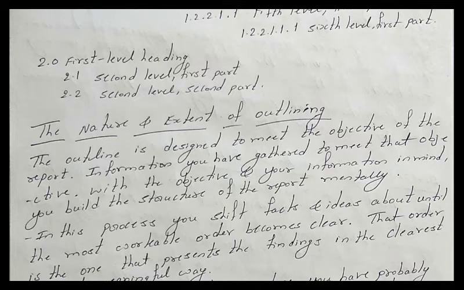Now you are mentally prepared that you have one outline: this is all the information I have already gathered, and these are all the explanations or solutions we have got. I have done a lot of analysis, now I want to put it into one particular format. Is it clear? The information you have gathered is going to meet the objective, the purpose of writing that particular report.